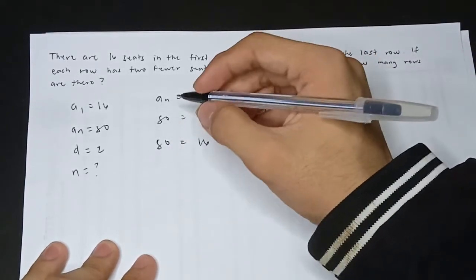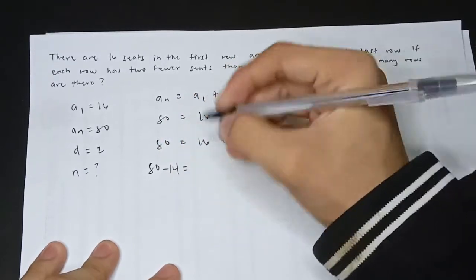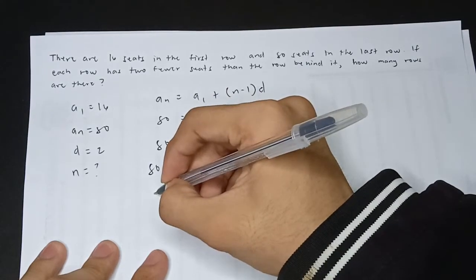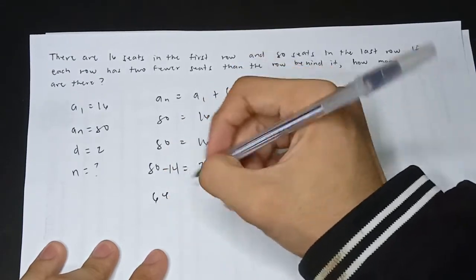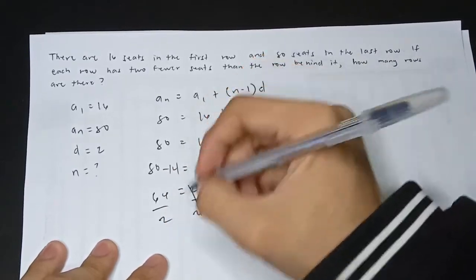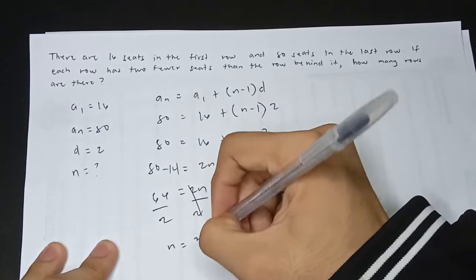So, lipat natin sa kabila si 14. So, 80 minus 14 is equal to 2n. So, 80 minus 14, that is 66. Okay, 66 nga. Equals to n, and divided by 2, cancel. So, n is equal to 33.